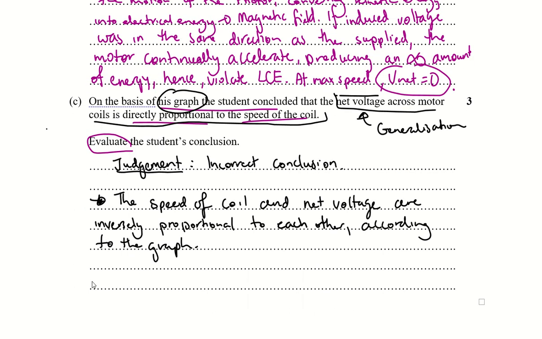Now, obviously, it is not a valid conclusion to make, or not a reliable conclusion to make, because he's only done one experiment. So he hasn't looked at multiple different experiments and compared them together to see whether or not that is true. So we also have a reliability issue.